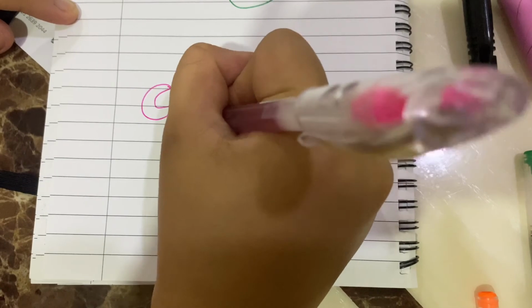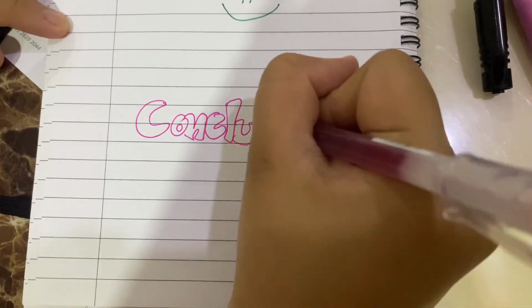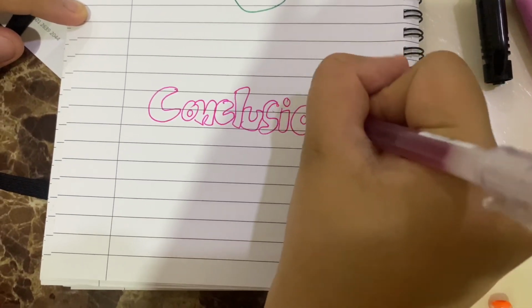As for conclusion, we can conclude that stereo microscope simplifies work for workers in industries.